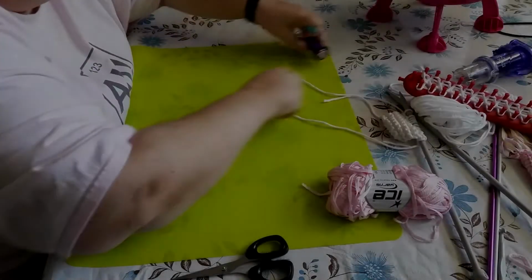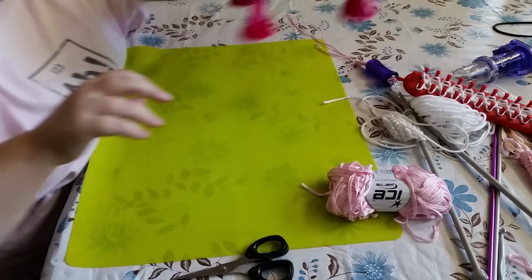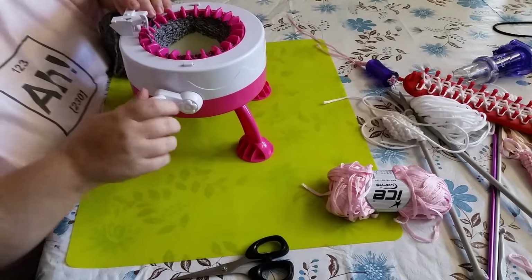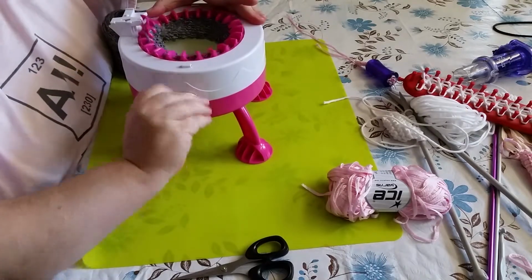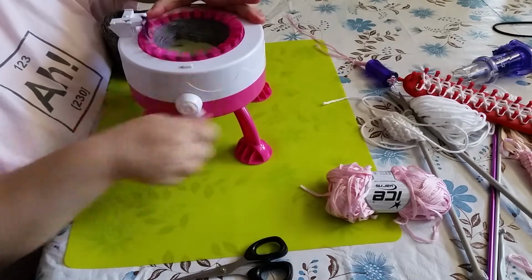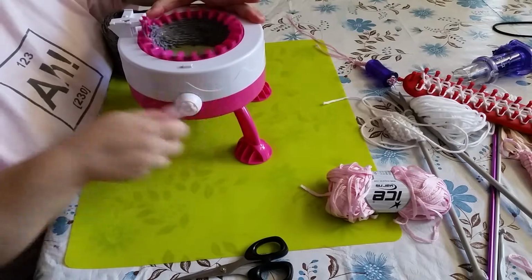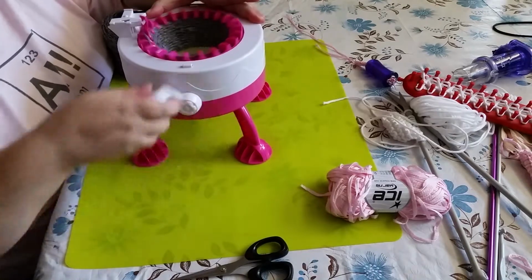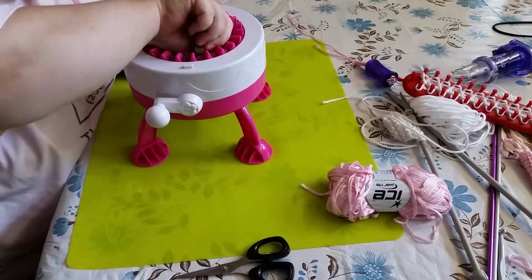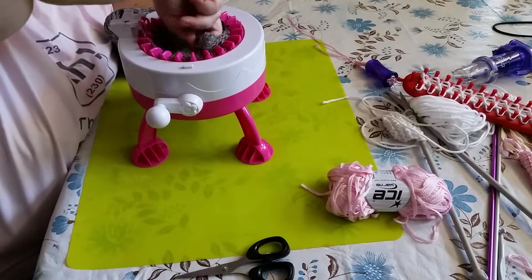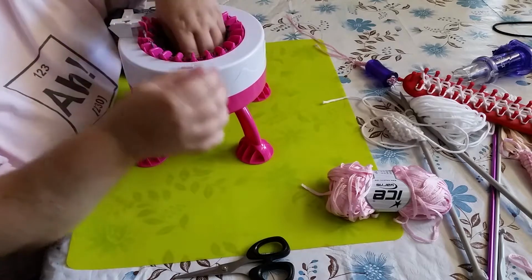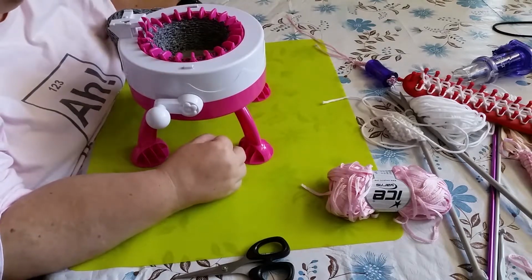Now, related to looms, you've got knitting machines, which are fabulous if you want to knit in the round and nothing else. Well, no, that's not true. You can knit flat panels as well.